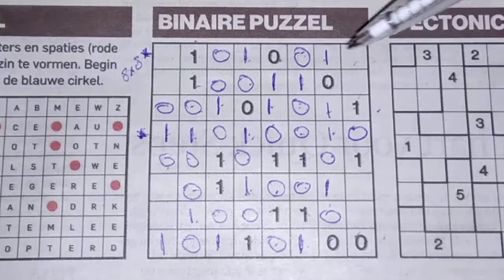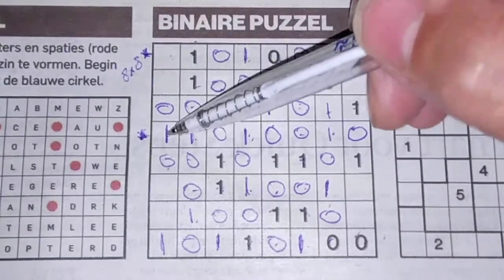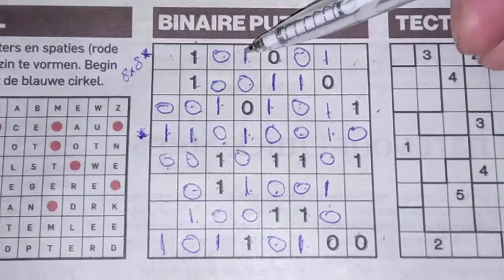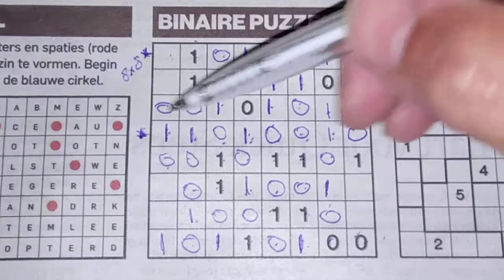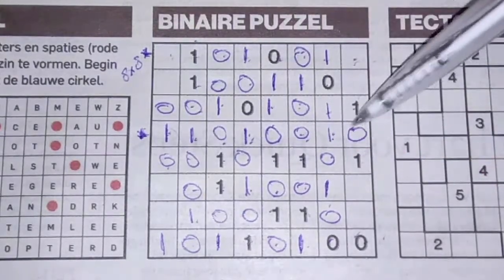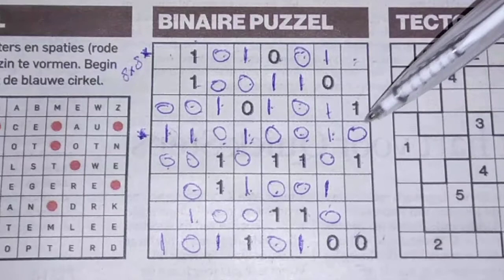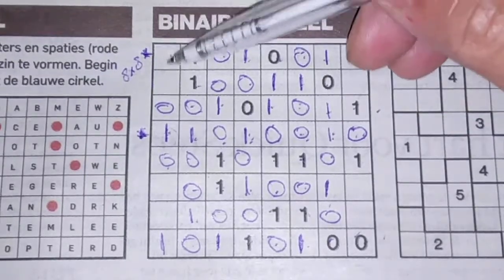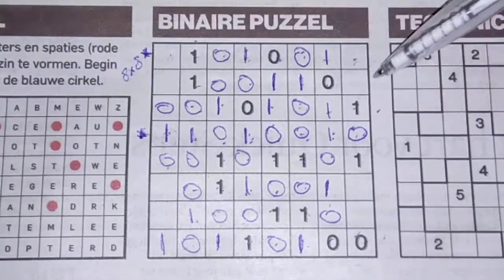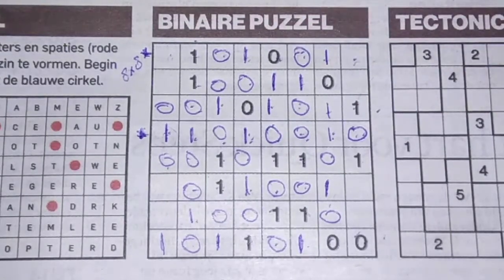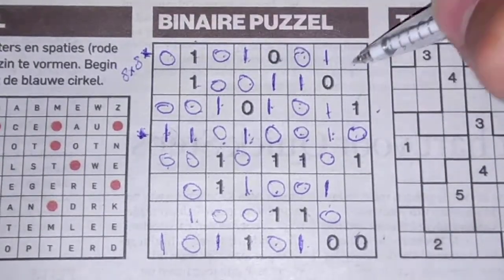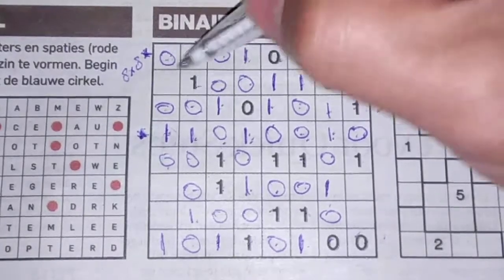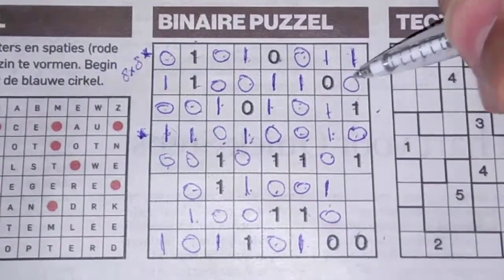Let us compare. We have an empty box. 1, 1, 0, 0, 1, 1, 0, 0, 0, 1, 1. Empty box. So we have these 2 digits, the 1 and the O. I need to switch them, otherwise if I fill here the 1 and the O, then I have identical rows. Not allowed. One of the rules of the binary puzzle. So we have a 1 here, so this should be an O, and here we have an O, and this should be a 1. Between 2 O's comes a 1. Between 2 ones comes an O.